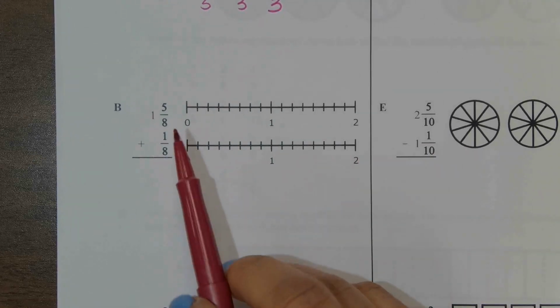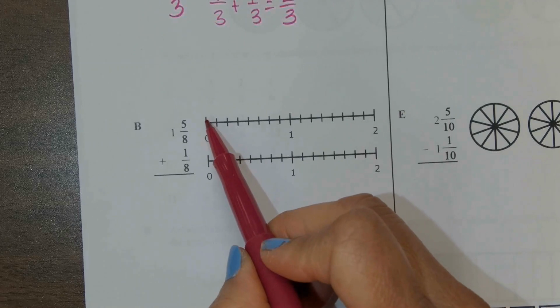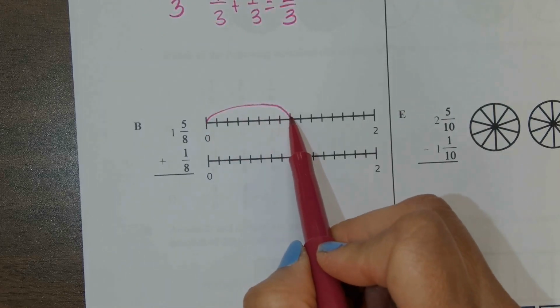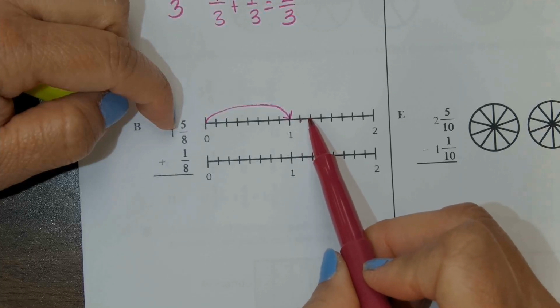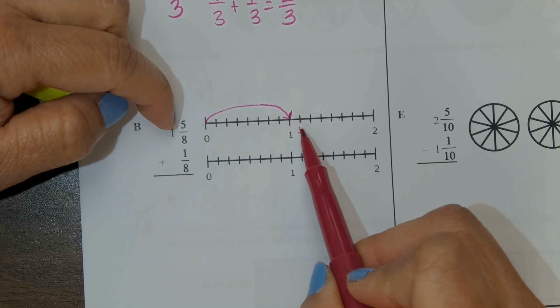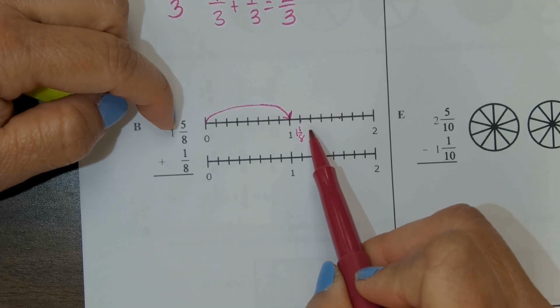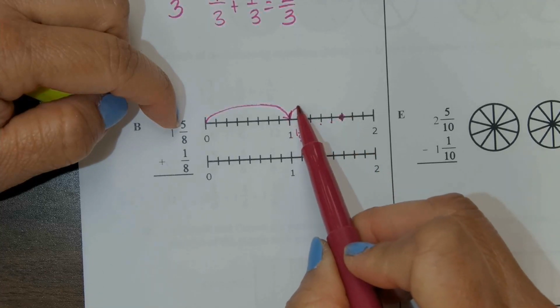Letter B, we have 1 whole, so we will jump 1 whole. And then 5/8. 1, 2, 3, 4, 5 eighths. So we can label 1 and 1/8, 1 and 2/8, 1 and 3/8, 1 and 4/8, 1 and 5/8.